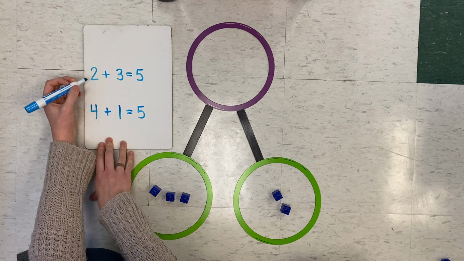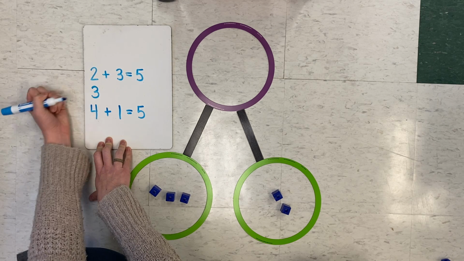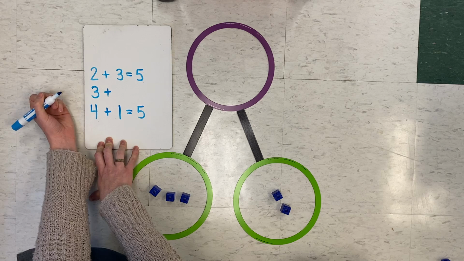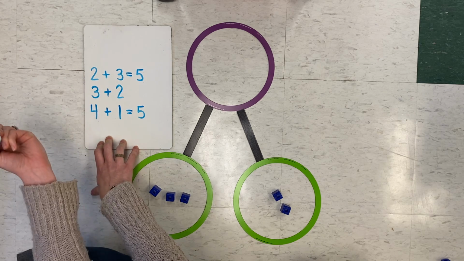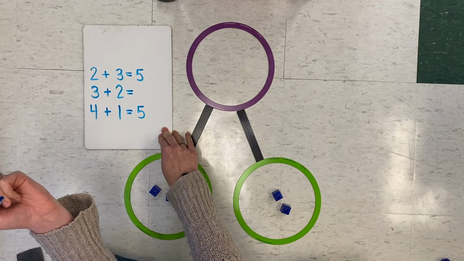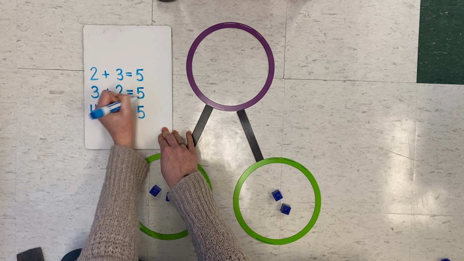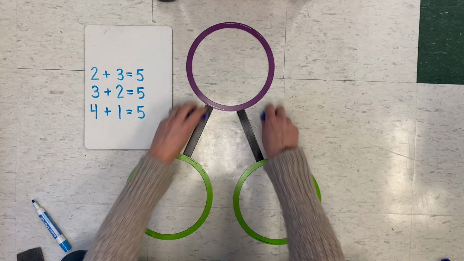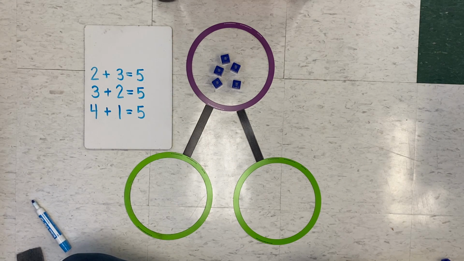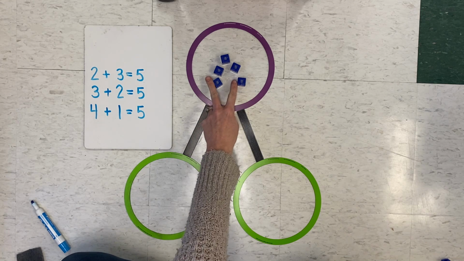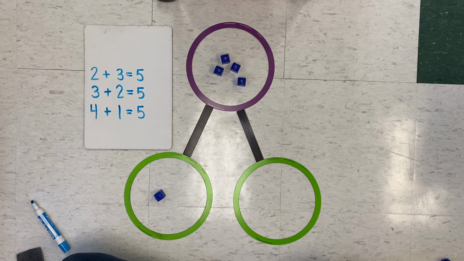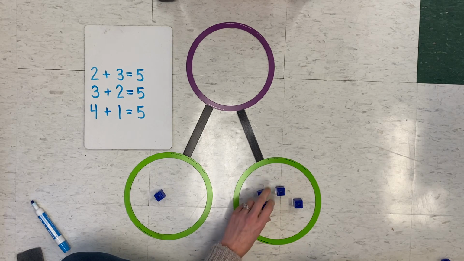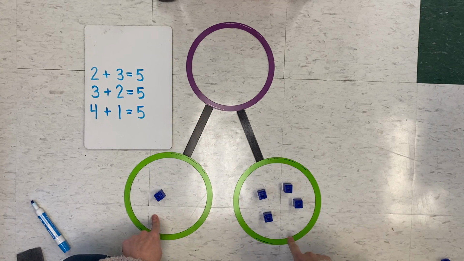So let's write our equation. This one is 3 plus 2 equals 5. Very good. All right, let's put them back together. Can you think of any other way that we could break apart 5? What if we only put 1 over here? How many would be in the other part? 4. So we could also break 5 into 1 and 4.